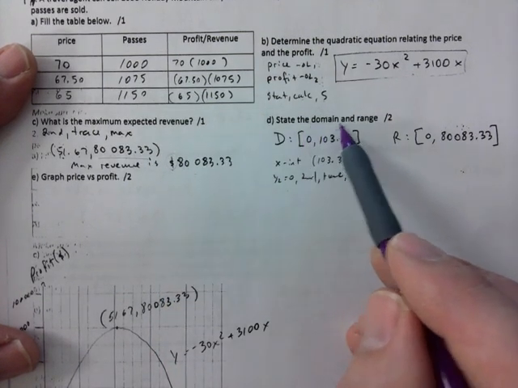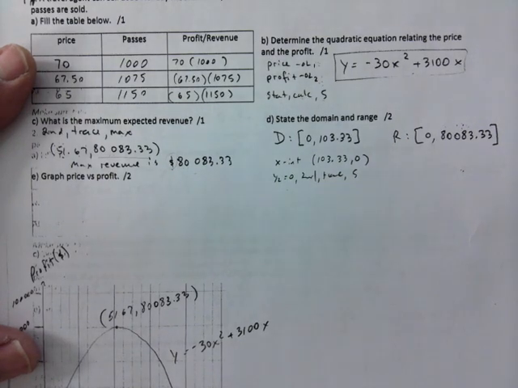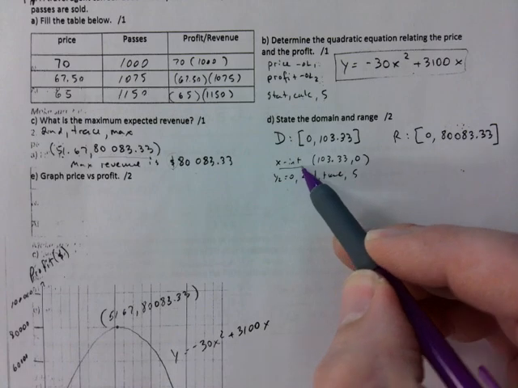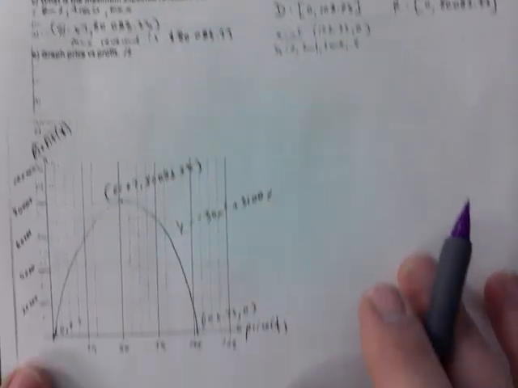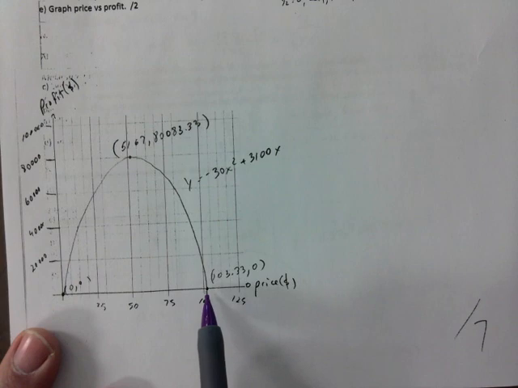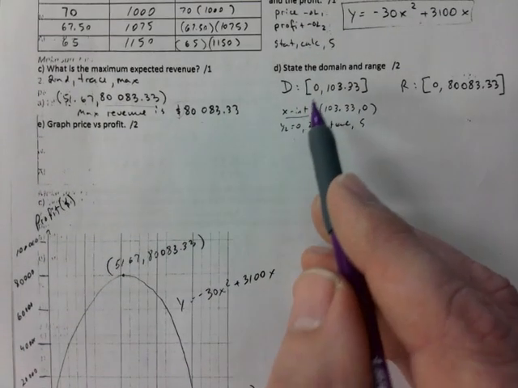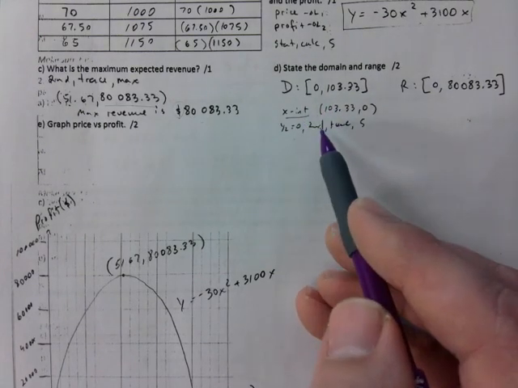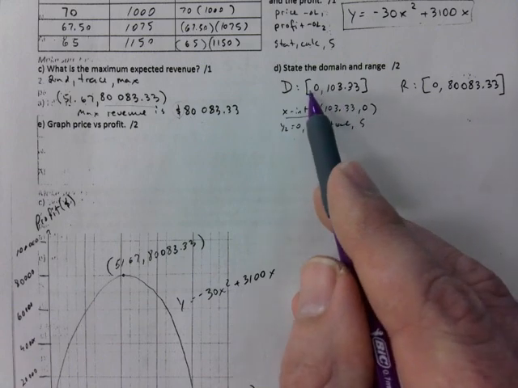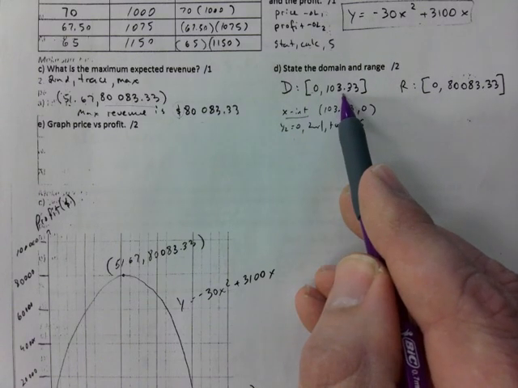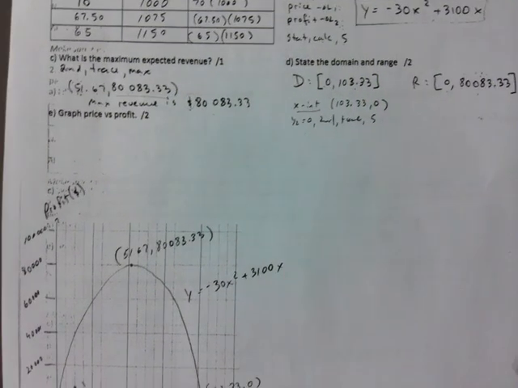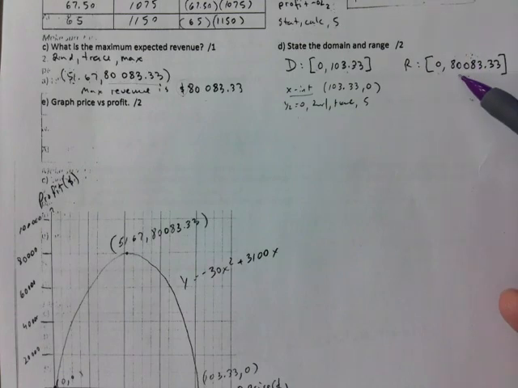For the domain and range, you had to find the x-intercept, right? Because you didn't know what the greatest allowed x value was. So you needed it for the graph anyways. And so I needed to see some kind of work there for that to get full marks. So it's from 0 to 103.33, and from 0 to 80,000 and some, right? That's the top of our graph.